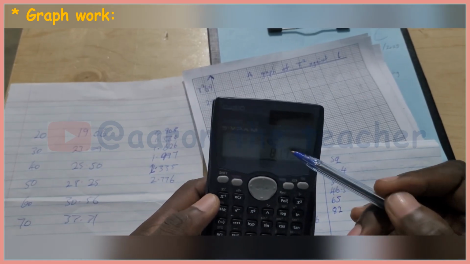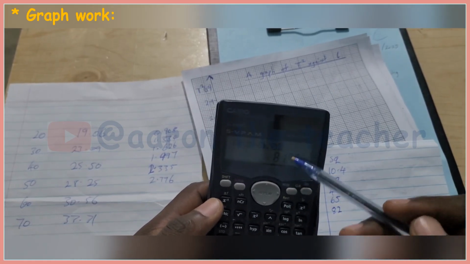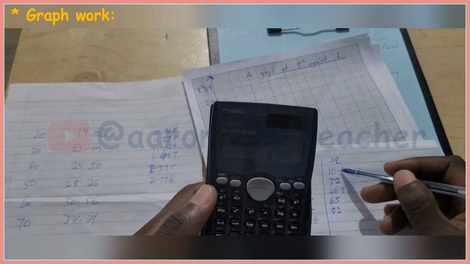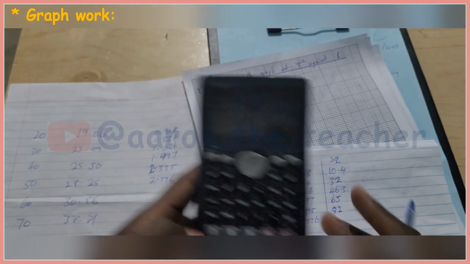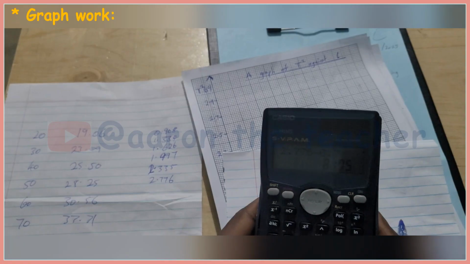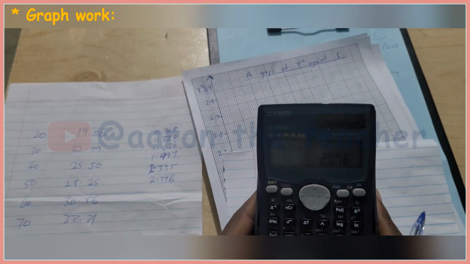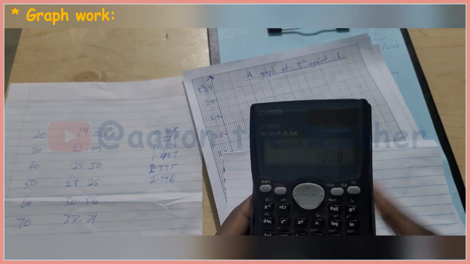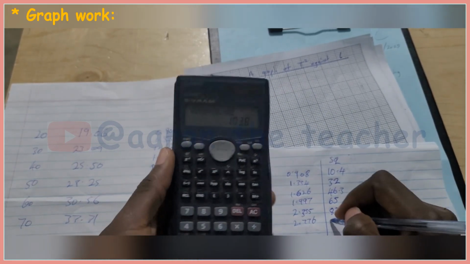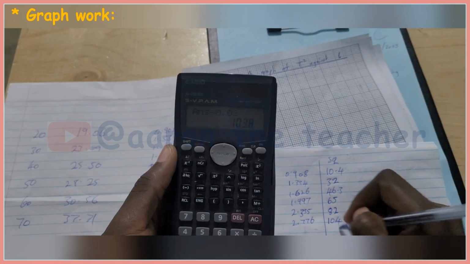Why am I rounding off some of them? Because this other value is more than 5. If it is less than 5, we shall take it as it is. So then that's 2.776 minus 0.7 divided by 0.02. I get 100. We round off to 4, meaning 104 small squares.